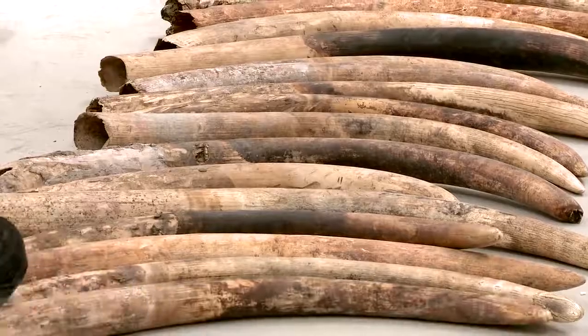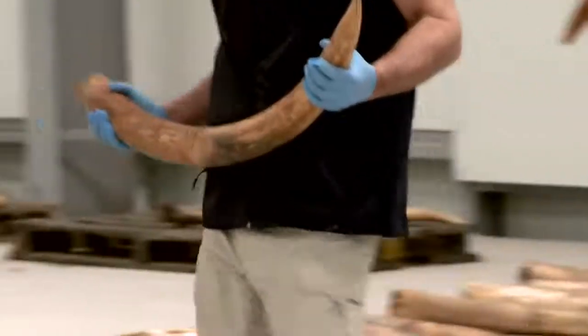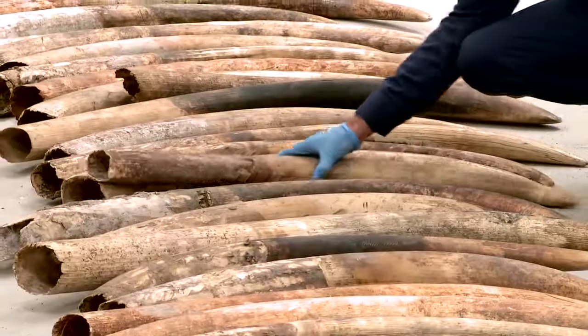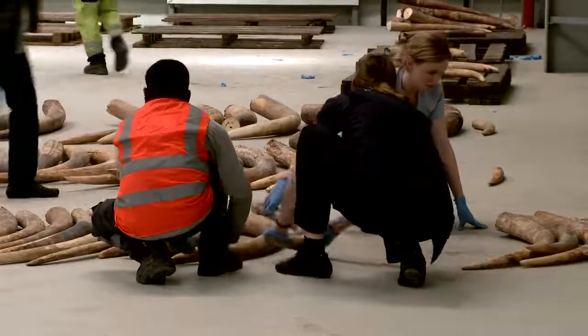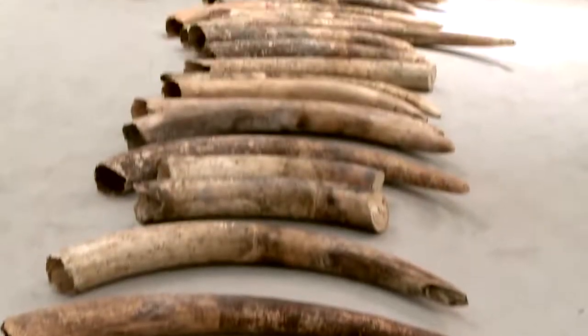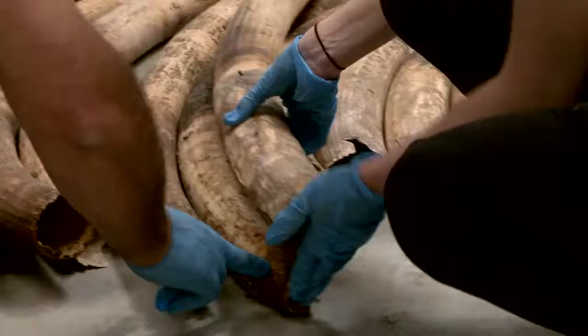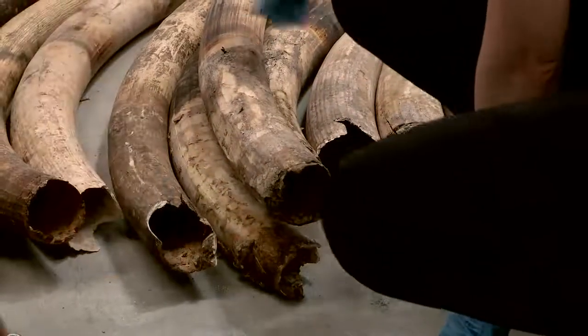Include any other useful information or details about the seizure, such as how the ivory was discovered and how it was hidden. Next, record the date and location at which the sampling takes place, and the name and contact details of the person recording the information. In case there are any questions afterwards, the scientist will know who to contact.